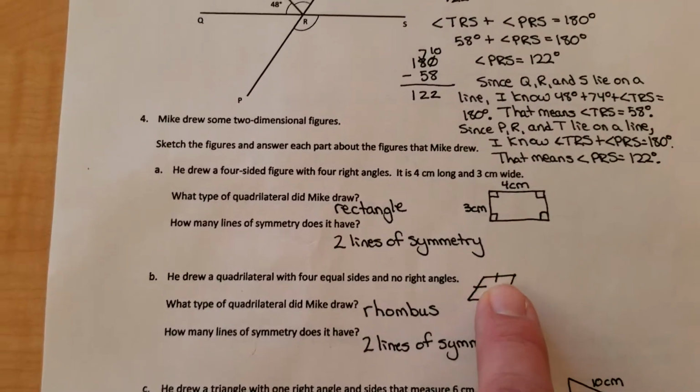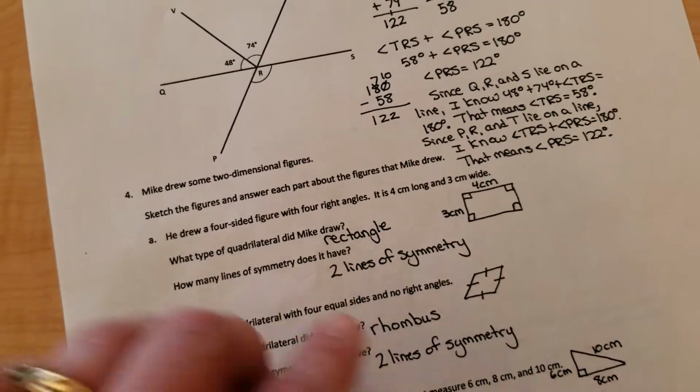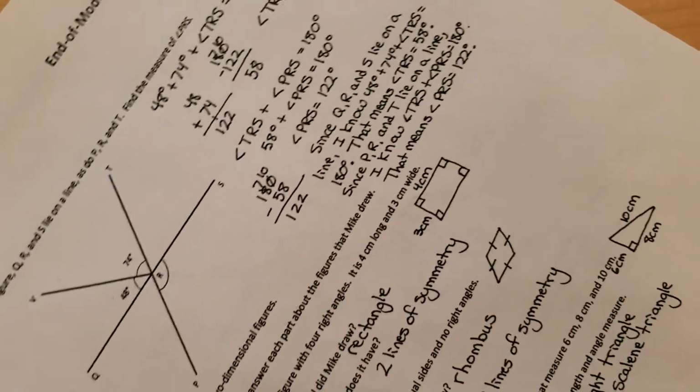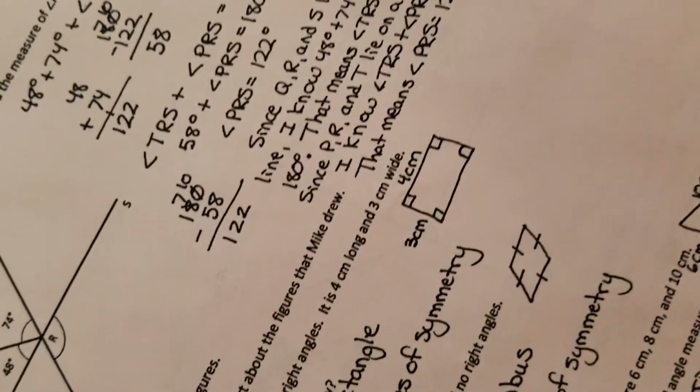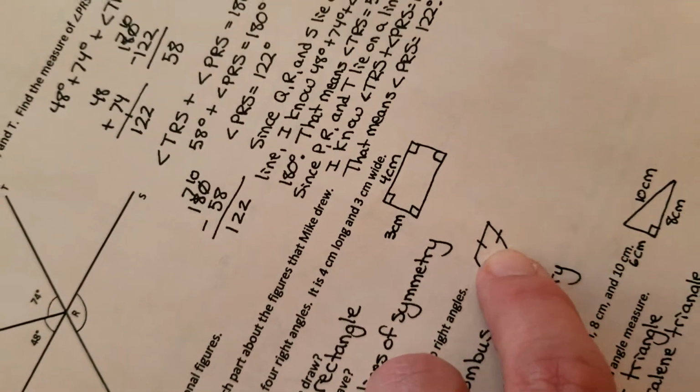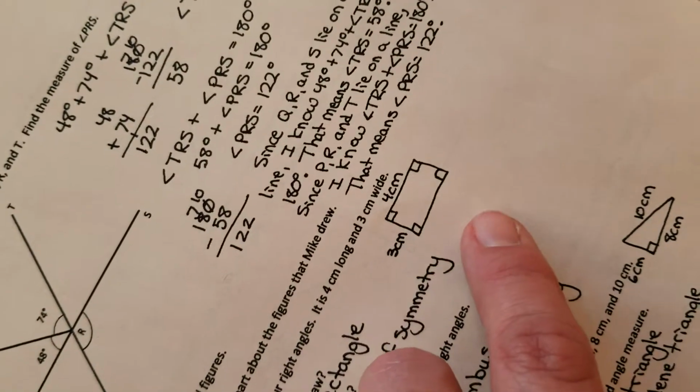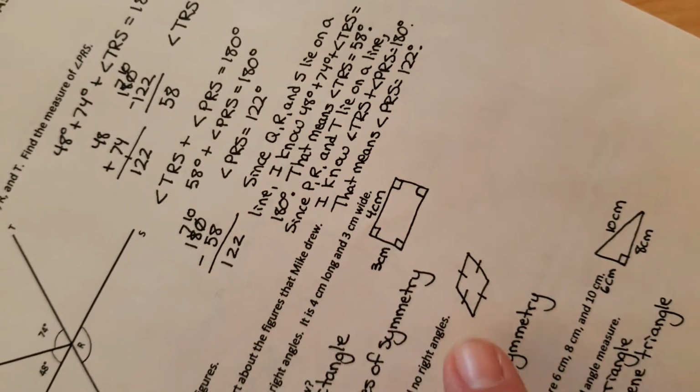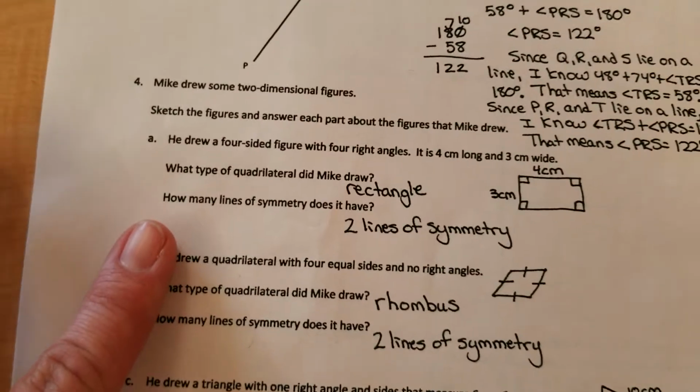But a rhombus, because it has 4 equal sides, look at it if you turn it this way. What shape does that look like? A kite. I could fold it across here, horizontally, and across the middle, vertically. So it has 2 lines of symmetry.